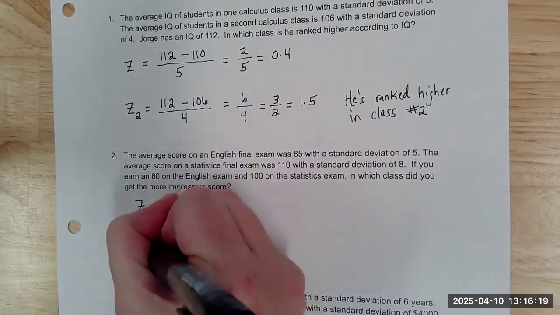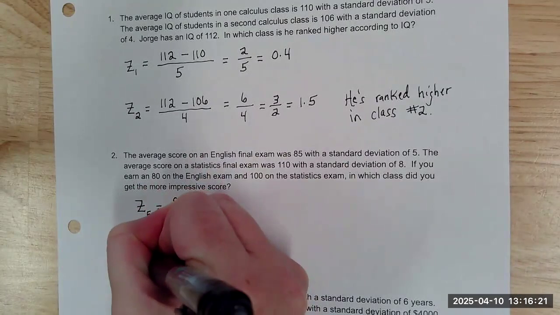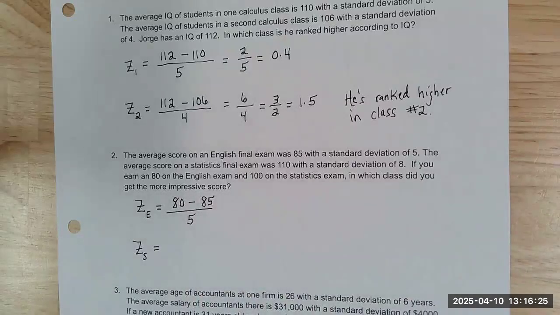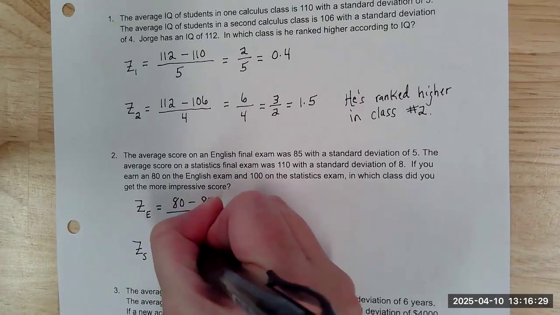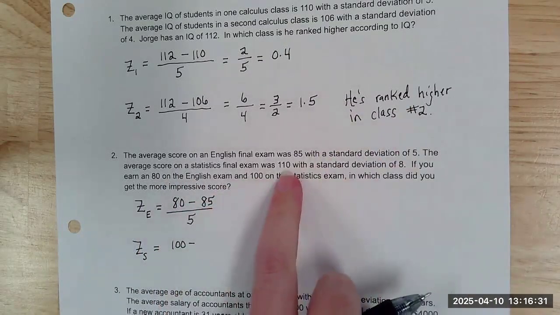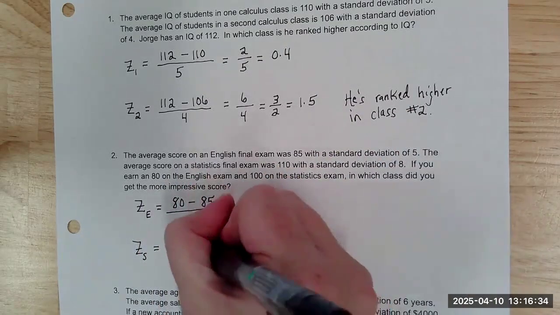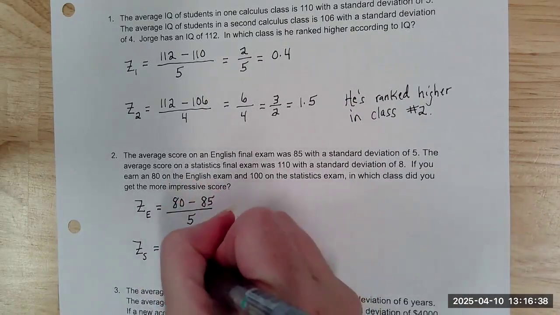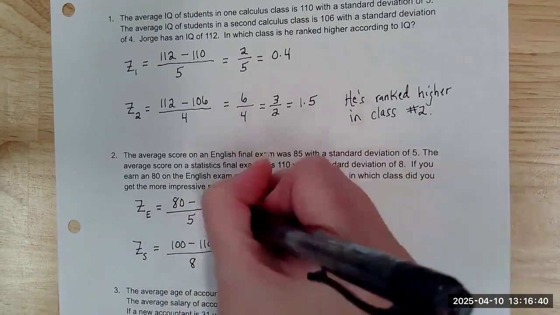Then I'm going to do a Z with a capital S below it for the statistics class. We got to put down the score we got on the statistics exam. We got 100 on the statistics exam. But the average was 110. And then we got to divide by the standard deviation, which was 8. Okay.